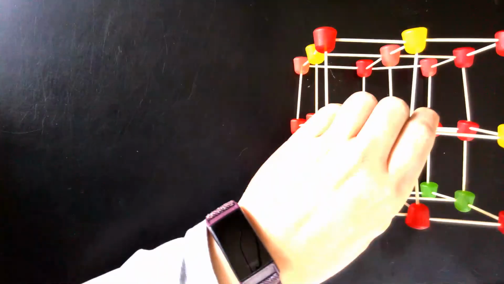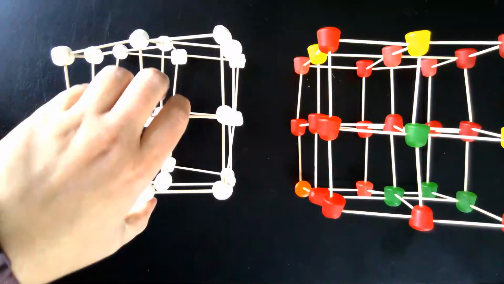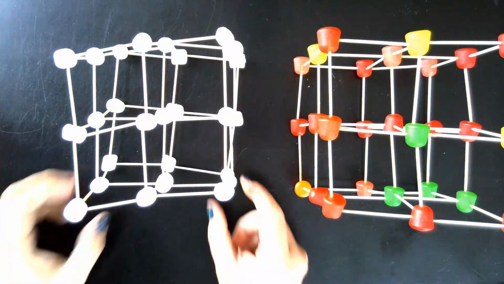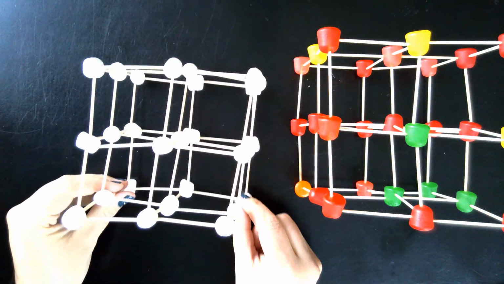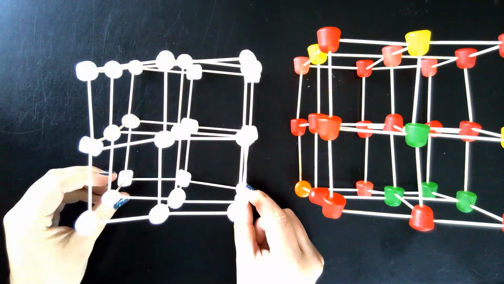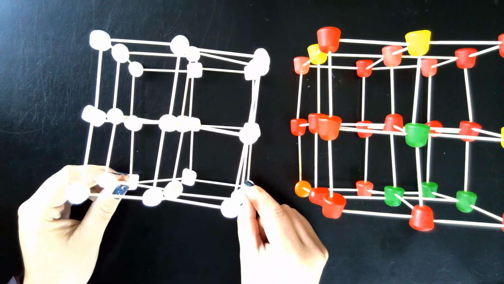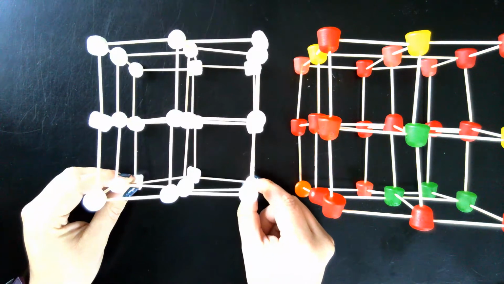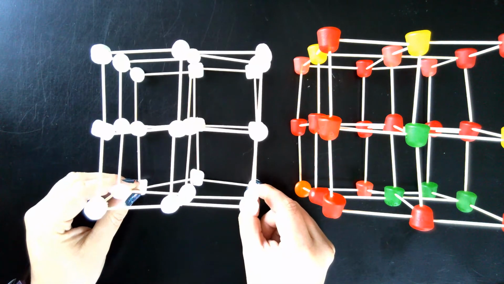I built some lattices for you. So this is, let's say, two different lattices here for sodium fluoride and for magnesium oxide. So what you have to think about is we have two different ions that are approximately the same size.